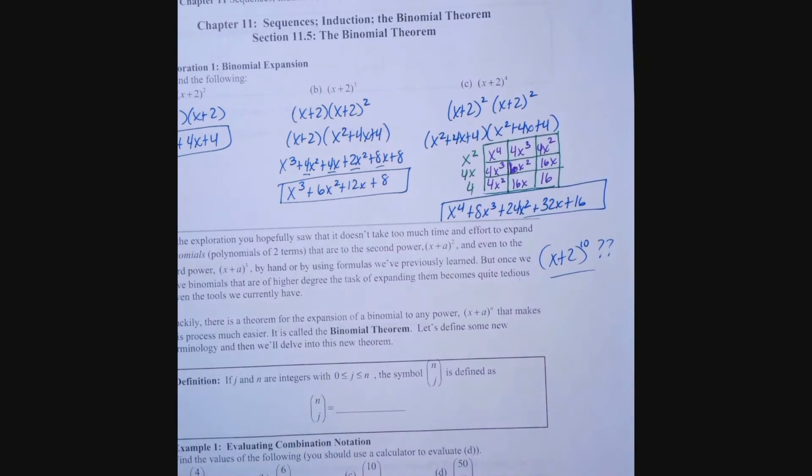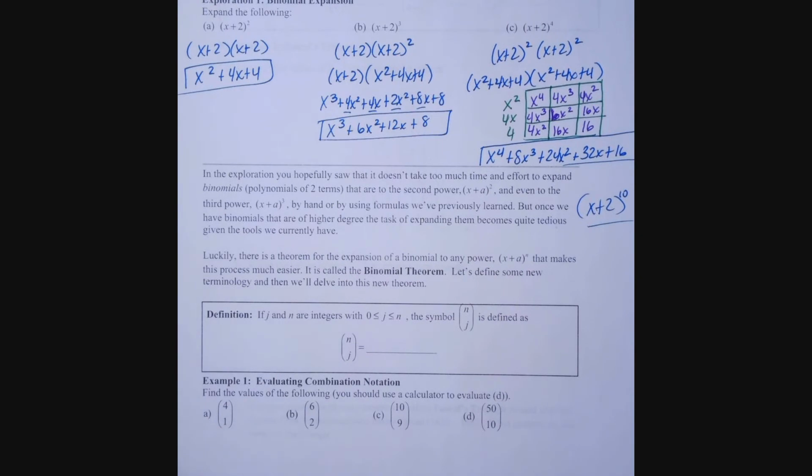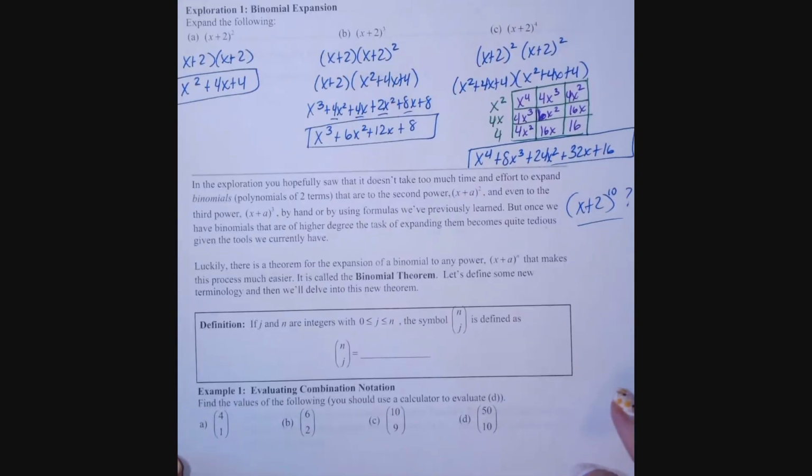We call it binomial expansion using binomial theorem, and it takes us to Pascal's triangle. That's what I suggested you have handy. Also, you're going to need a couple of extra sheets of paper because our pages in our notes here are not enough. We're going to do some extra work, so you'll need some room to spread out.